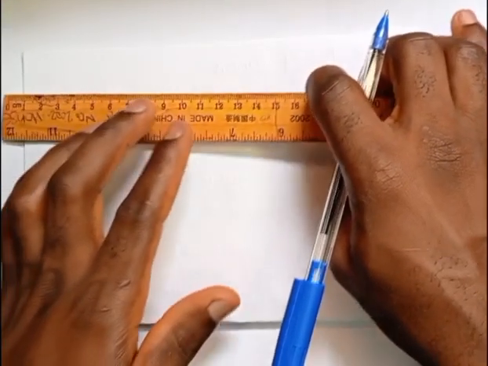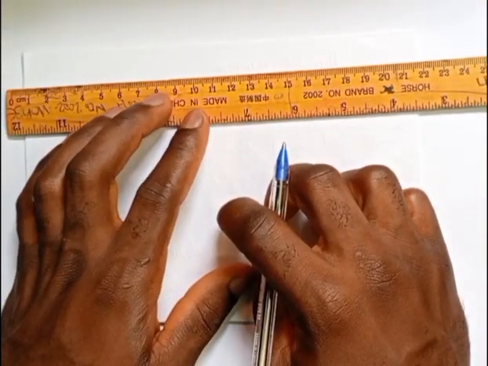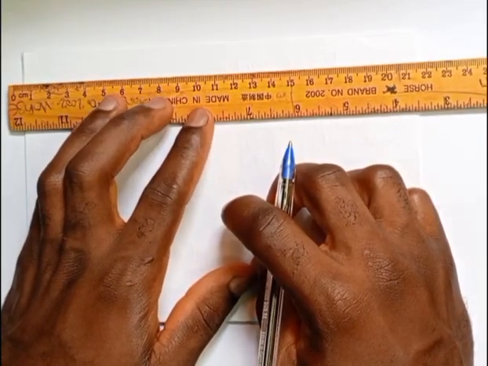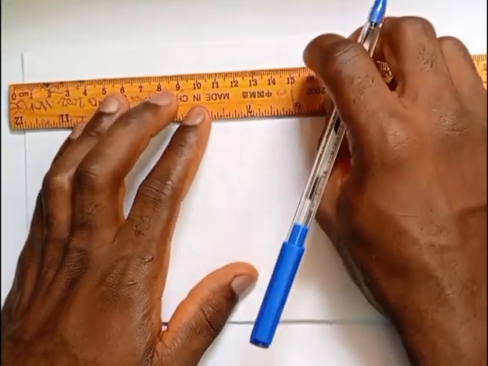Let's draw a number line demonstrating the directed numbers, positive and negative directed numbers.